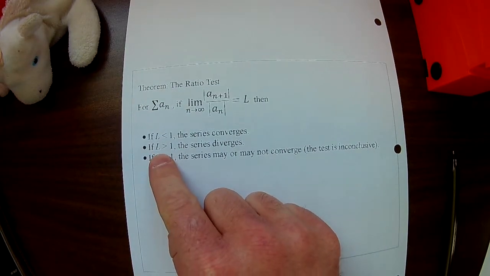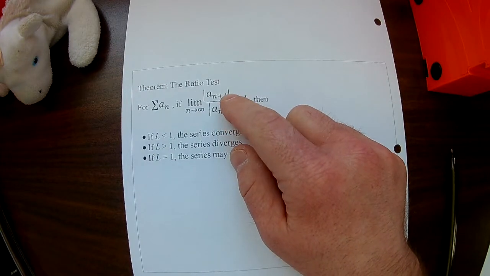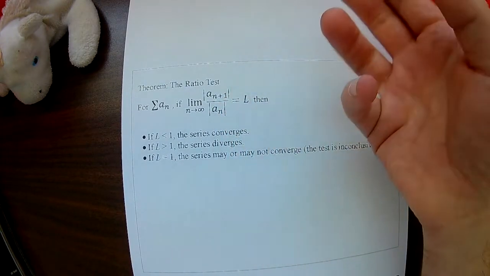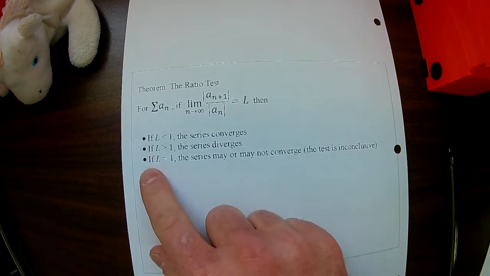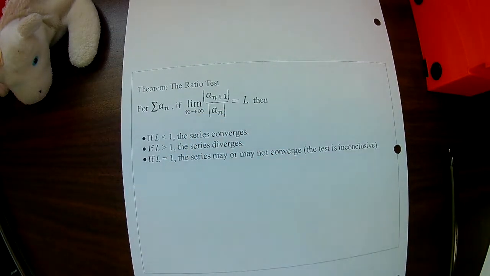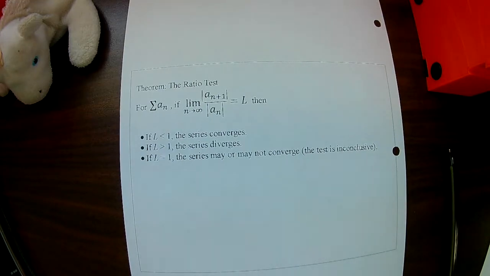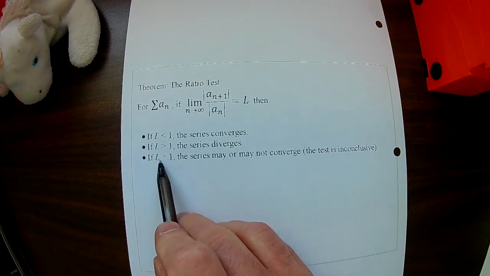If L is greater than 1, well, that just means that the terms are getting bigger and bigger, and thus the series is going to have to diverge. If L is equal to 1, that means they're the same at the end, and we're going to have infinite ones added together, or infinite numbers added together. You actually have to do some other tests for that. So that's the one time that the ratio test kind of sucks.